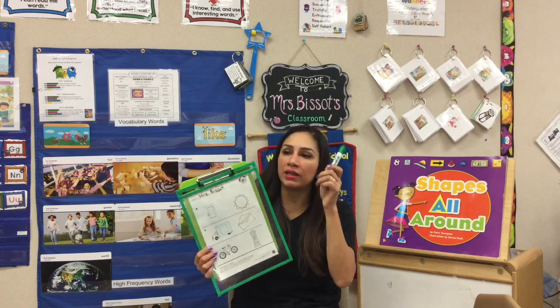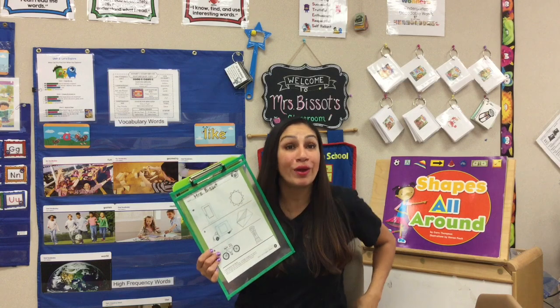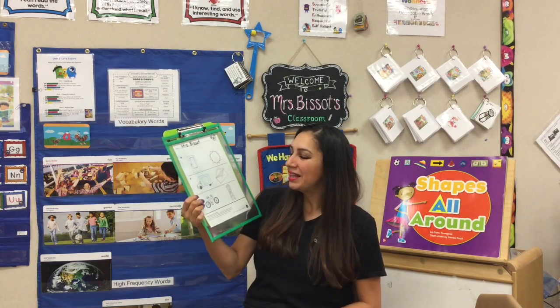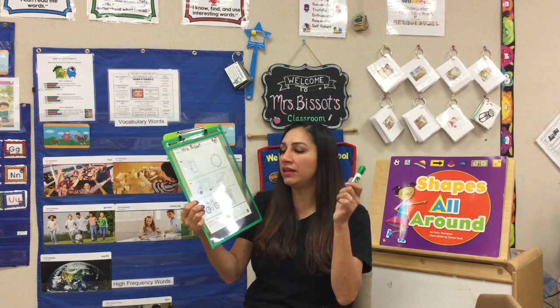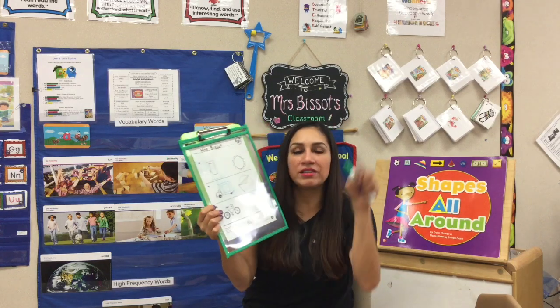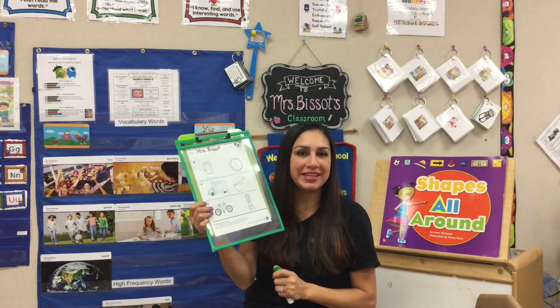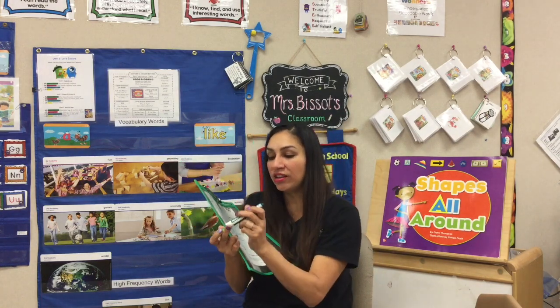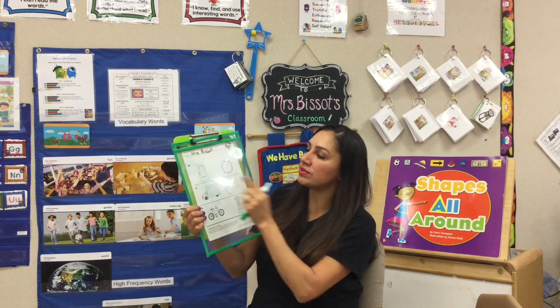So what I'm going to use is my green marker. You could use a green marker, a green crayon, a green color pencil, or guess what? You could just use a pencil too. But I'm going to use a green marker to circle, to trace or color in anywhere where I see a circle. So let's take a look. So let's start with the first pictures.